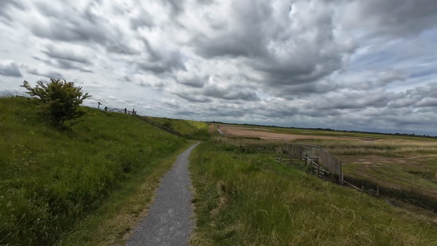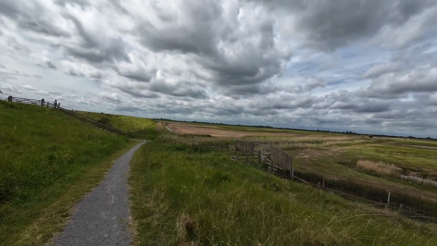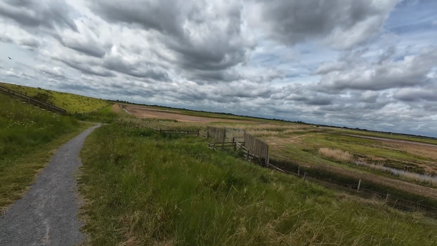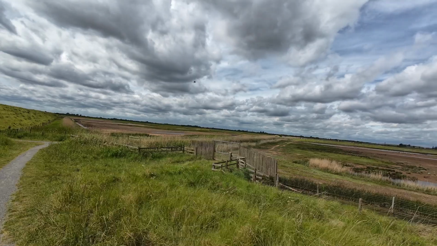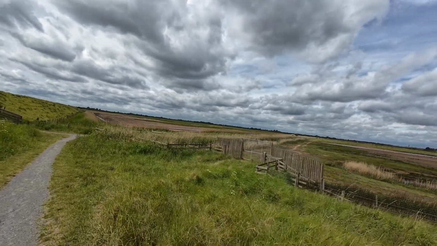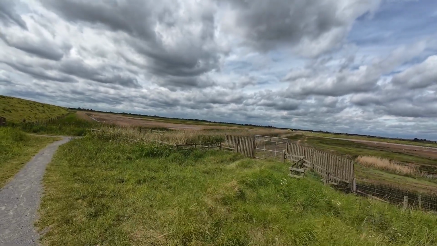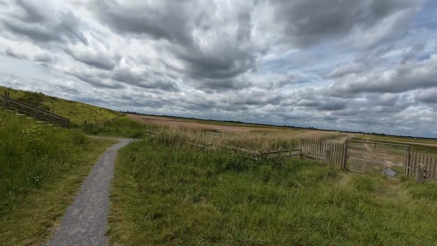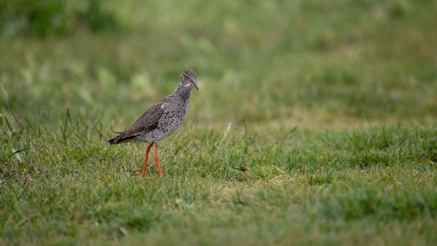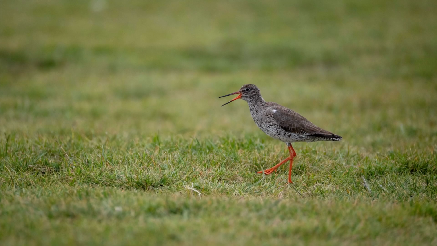Not a massive amount of photographic opportunities up on the sea bank. I think there were some redshanks that came up. I'll put a couple of photos up and then confirm it was a redshank. I'm not great with my birds, but hopefully we'll see.